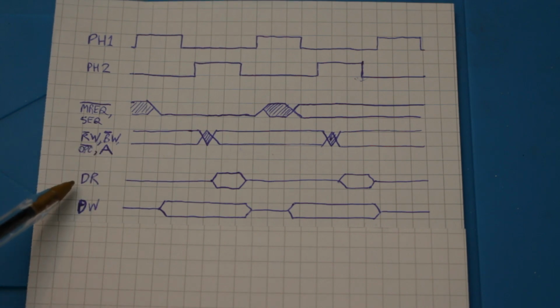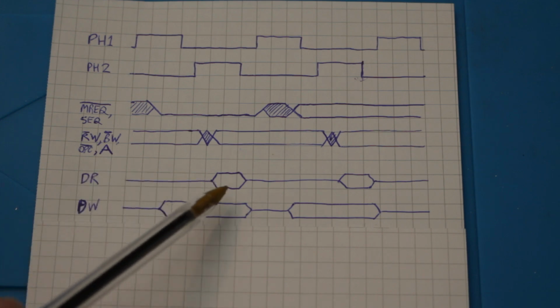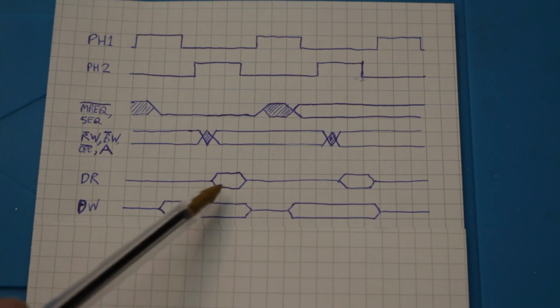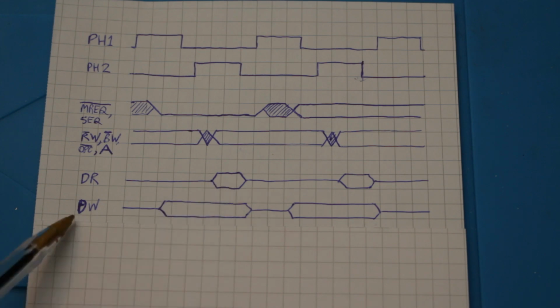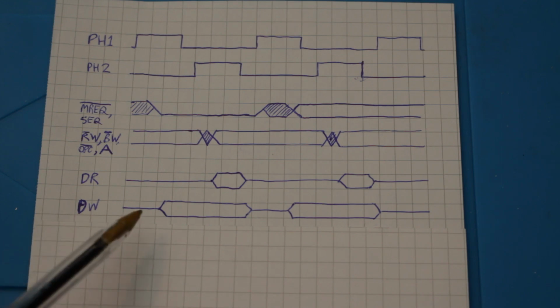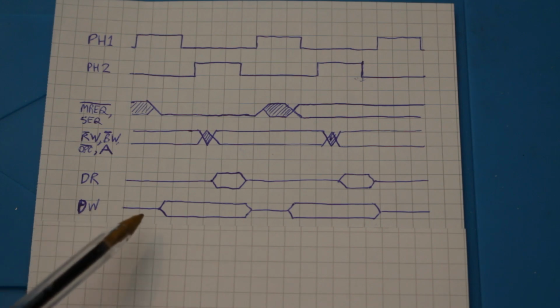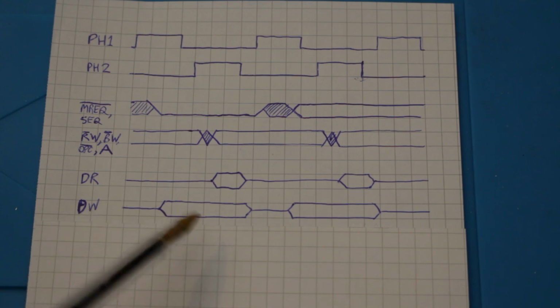And finally at the bottom here I have the timings for the data read and data write. And what this means is that during a read cycle, the data read line is relevant, and this shows the portion of time during which the CPU requires consistent data to be presented to it on the data bus for it to read from the memory. And the data write line is only valid during write cycles, and it shows the portion of time for which the CPU will be putting valid data onto the data bus for us to write into memory.